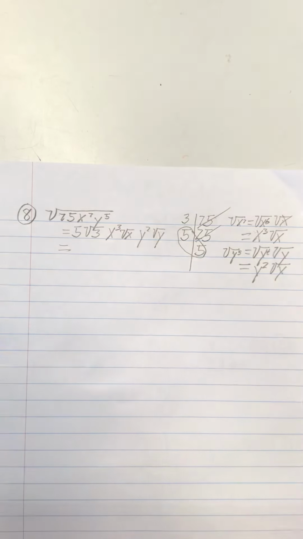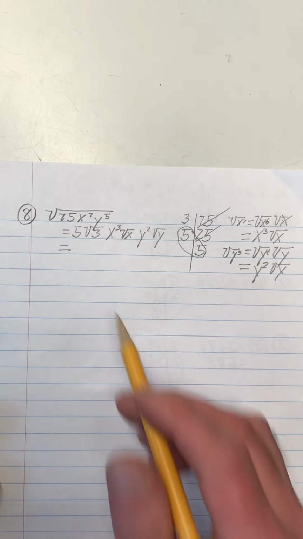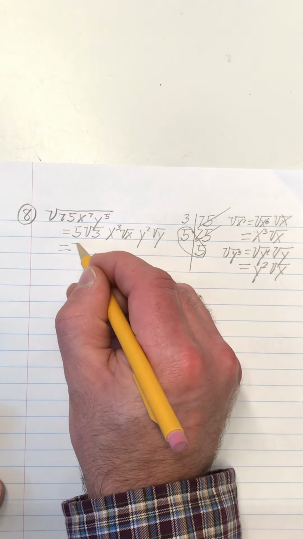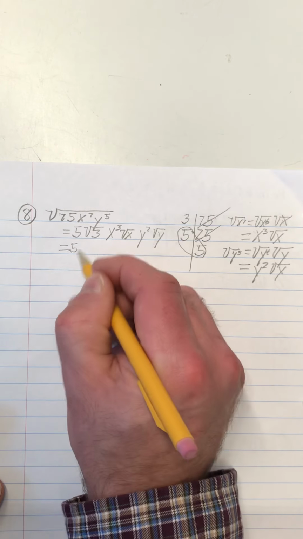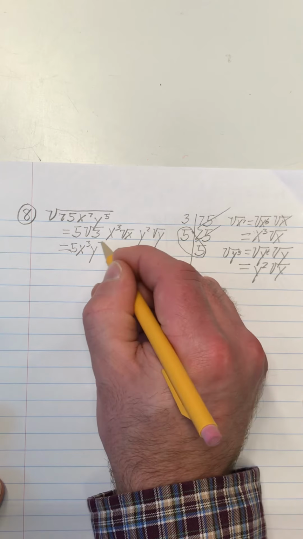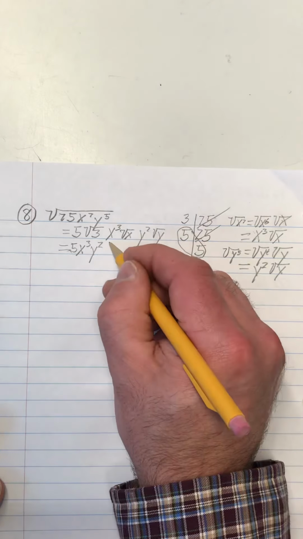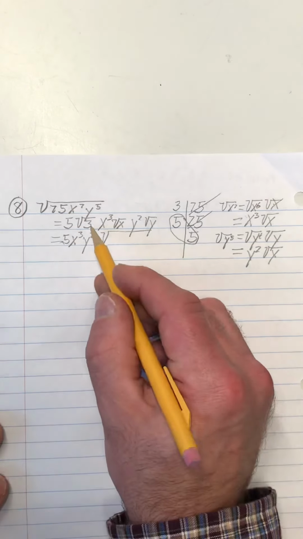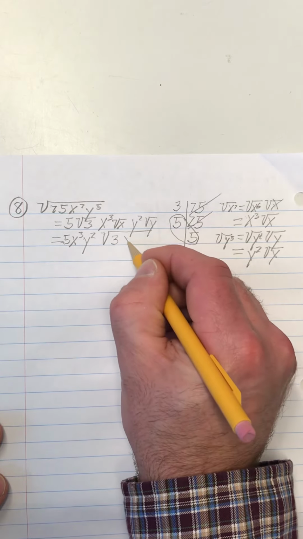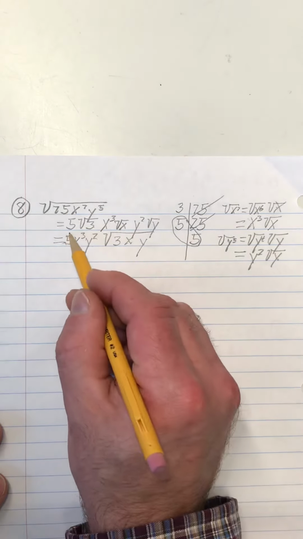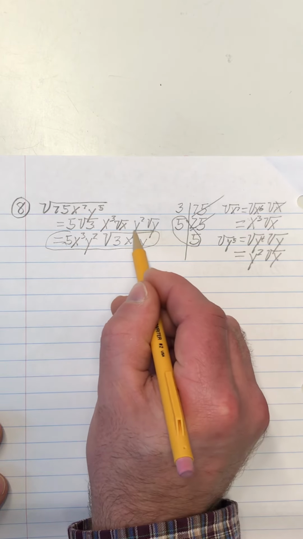So, when I get done with all three parts, then I need to look at the stuff that's not under the radical. And I need to group it together. So I've got 5 times x to the 3rd times y to the 2nd. And then underneath the radical, all that stuff's going to go back together. So I've got a 3, I've got an x, and I've got a y. And that is our simplest form.